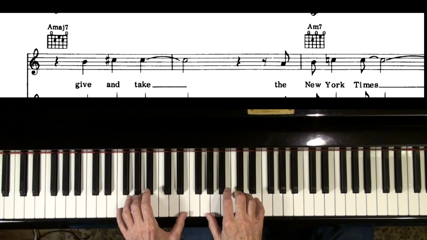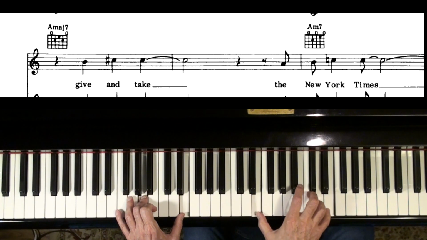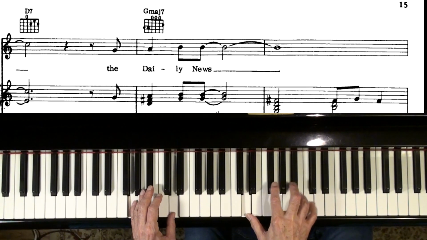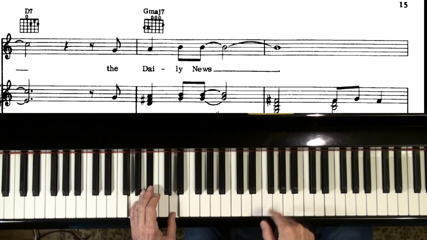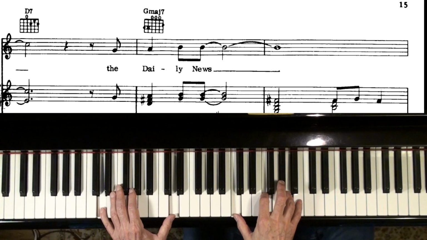take. And then, same kind of thing, changes it to minor. And that's the string line in the back there. And then back to D minor for a 2-5-1.